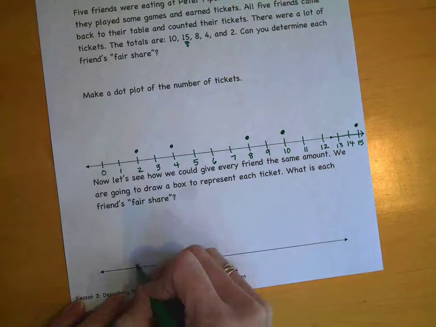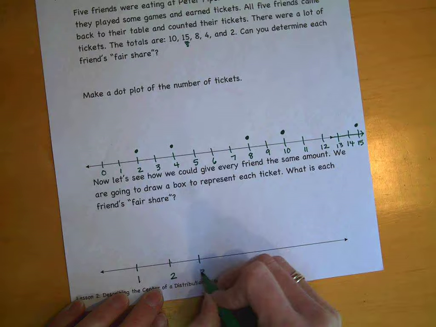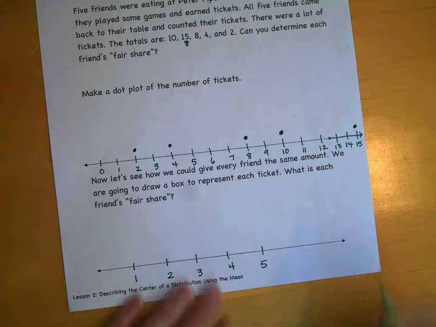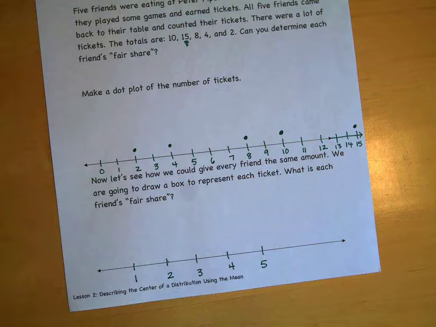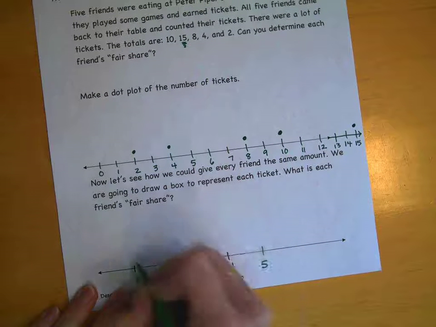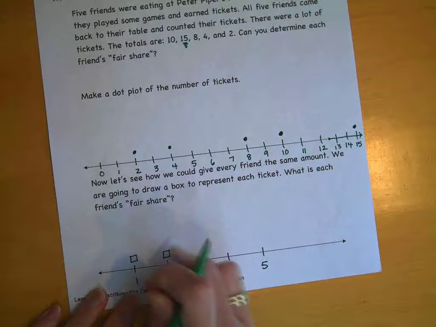So on this one, we're going to say, okay, here's friend number 1, here's friend number 2, here's friend number 3, here's friend number 4, and here's friend number 5, right? And then we're going to draw a box for each ticket, and we're going to make sure that everybody gets the same amount of tickets. So we'll start right here. We're going to distribute them. So this is 2 tickets, so a ticket goes here and a ticket goes here.